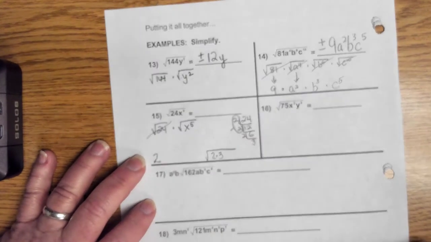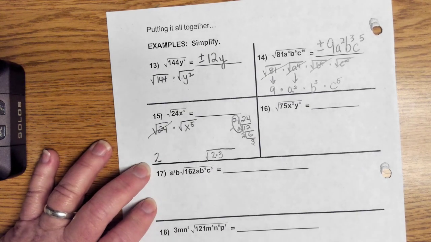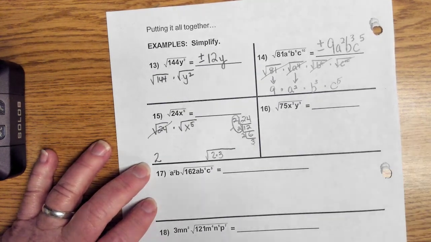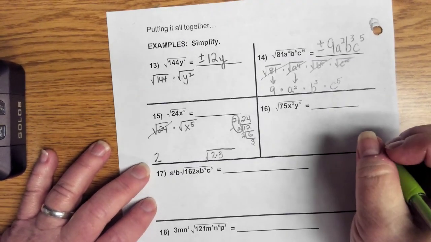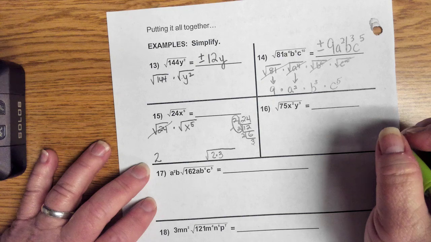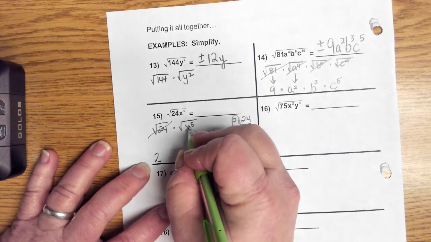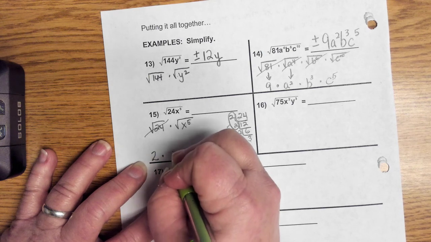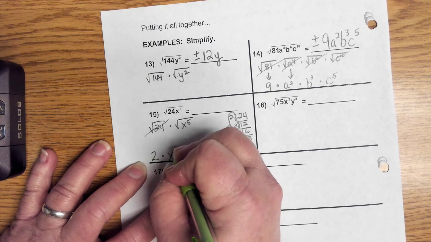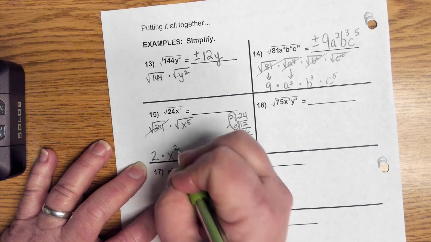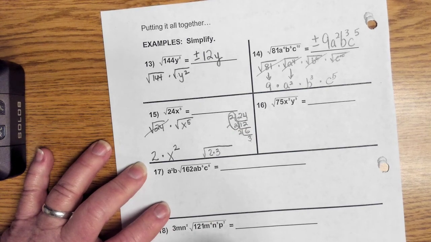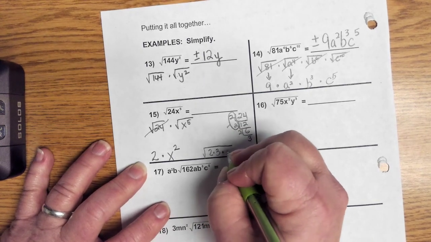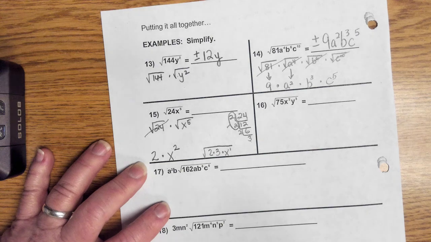I've dealt with 24. I'm crossing it off. Now I've got x to the 5th. Well, we know that 5 divided by 2 is 2.5. So now I know that I can take 2 of those out. So I've got 2 times x squared, and if I take 2 of those out, I'm leaving times x to the 1st in here.